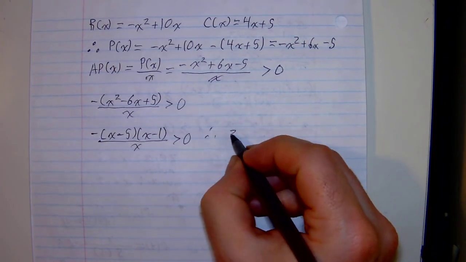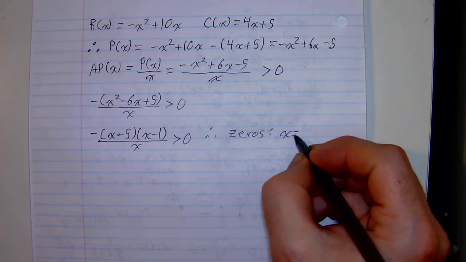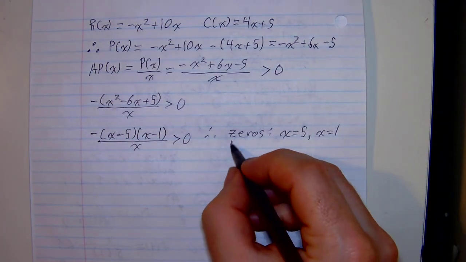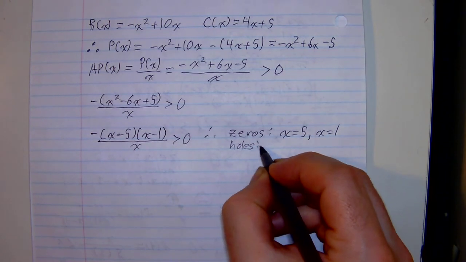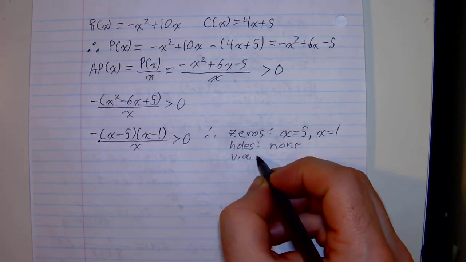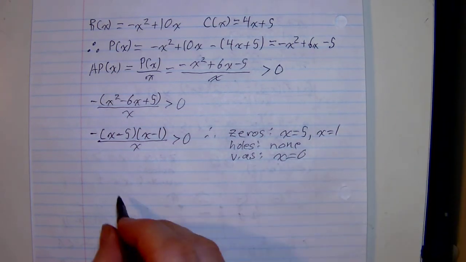And now we find our zeros, our holes, and our asymptotes. So the zeros are at 5 and 1. The holes don't exist. And the vertical asymptotes are at x equals 0 only.